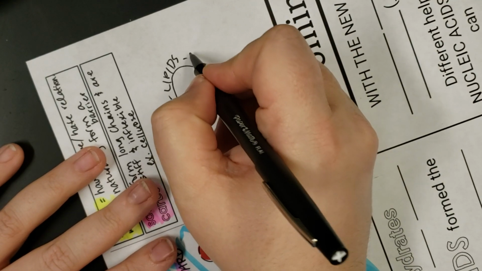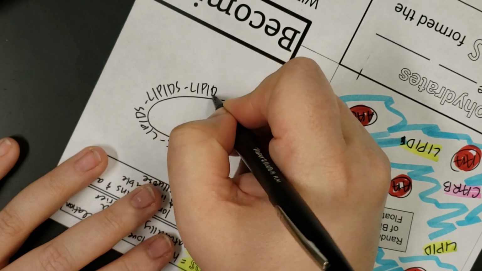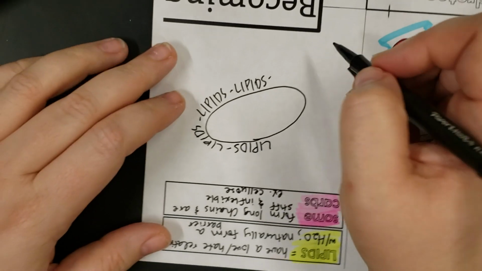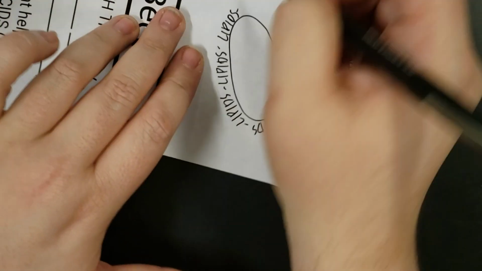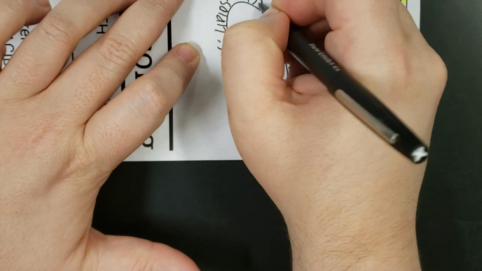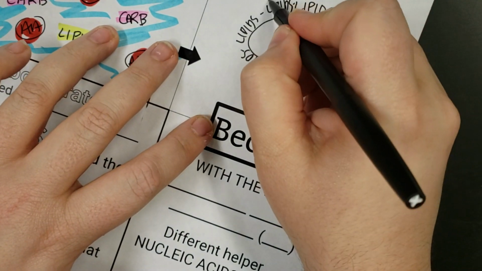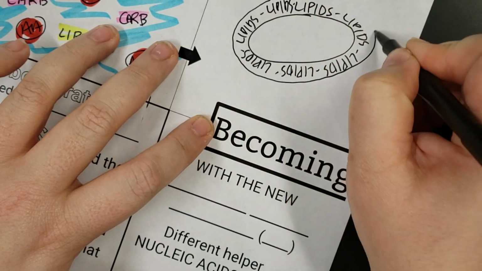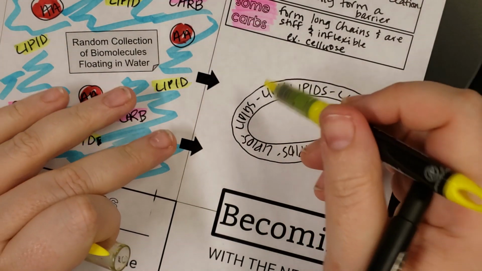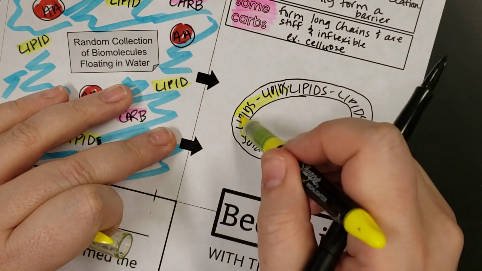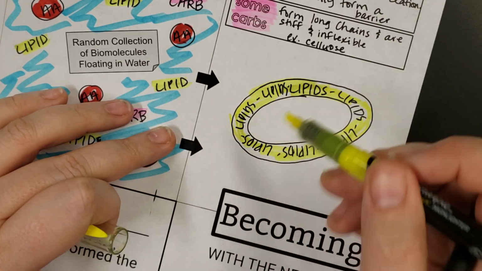Yes, it is important that you do this step. You need to associate lipids with the cell membrane, which you learned last unit. And that's what we're drawing right now, a representation of lipids forming a cell membrane. And you learn things by repetition. So we're going to repeat the word lipids over and over again to form a membrane. And then it's got two sides, so we're going to close it in like that, okay? And then once we have that drawn, you're going to color it with your yellow, because we're color coding lipids yellow.